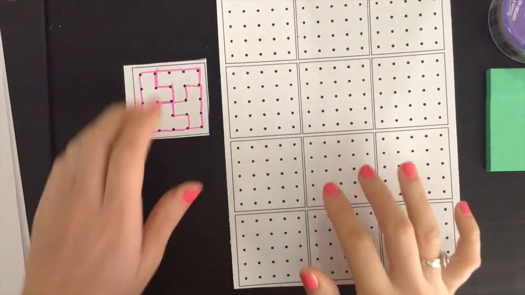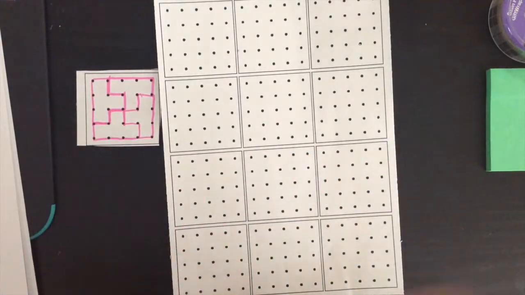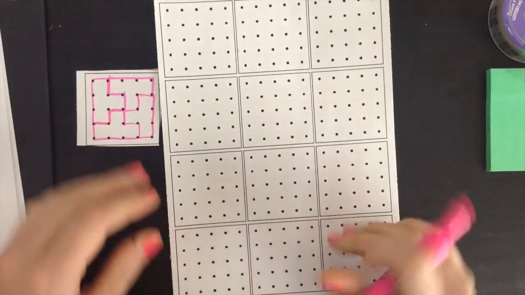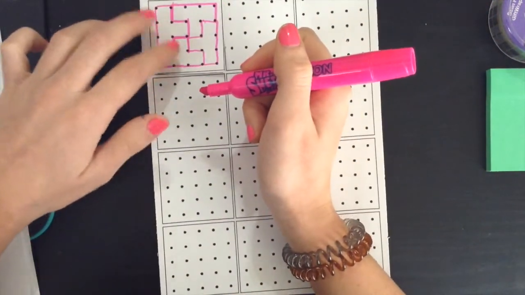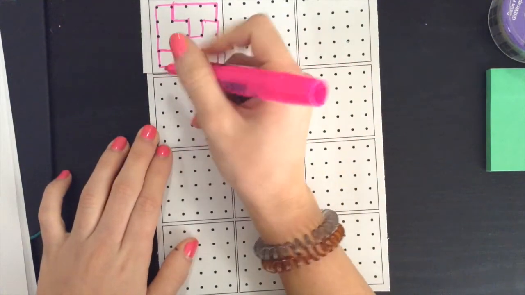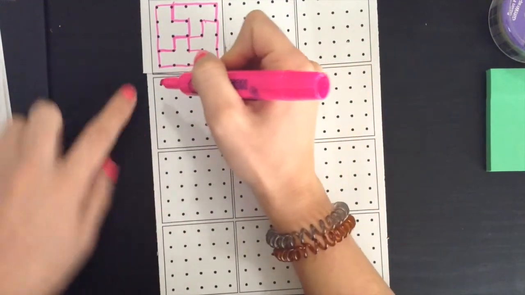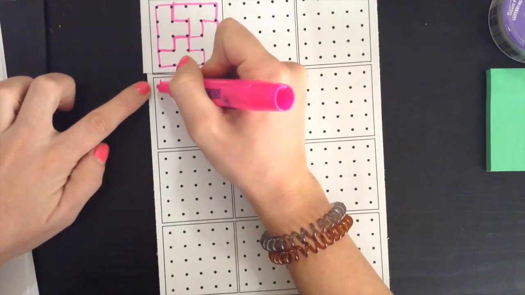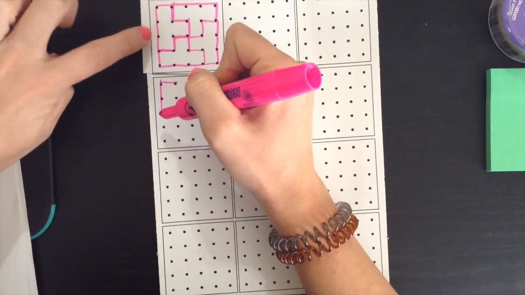All right, I'm going to show you how to draw it. So, the first thing that you're going to do when you draw this geoboard is start here. You're going to count 1, 2. Then you're going to go down the side and you're going to count 1, 2, 3, 4.